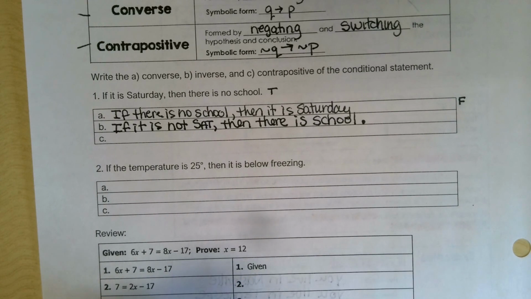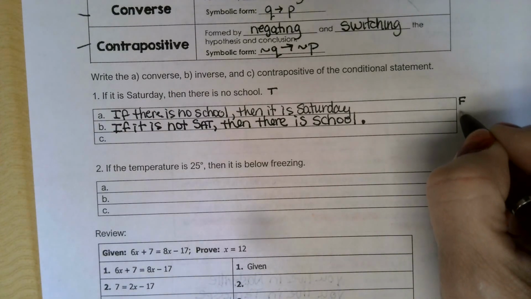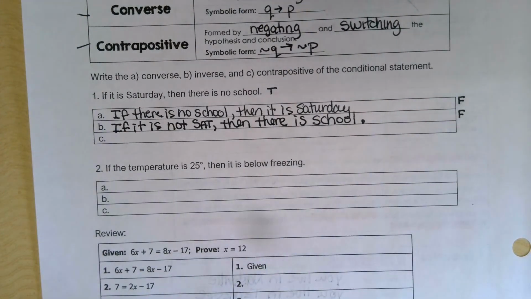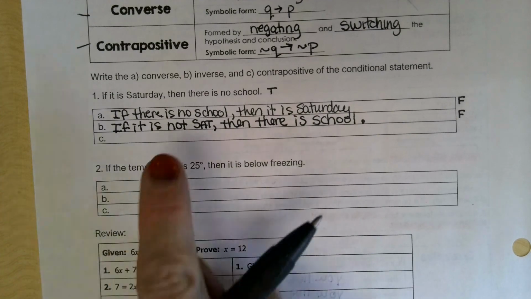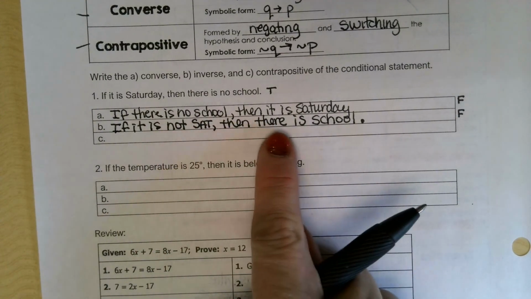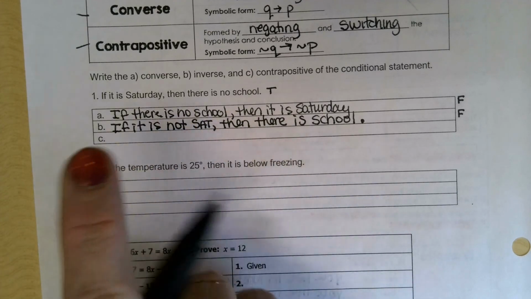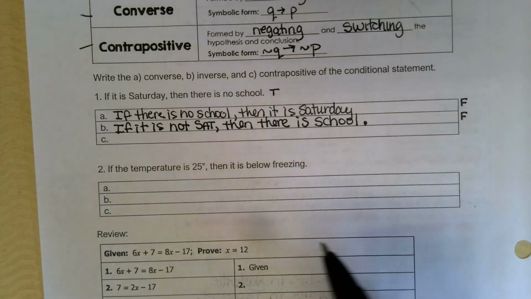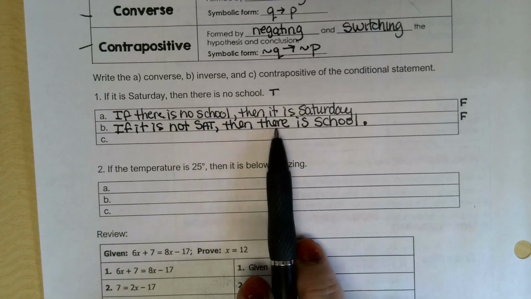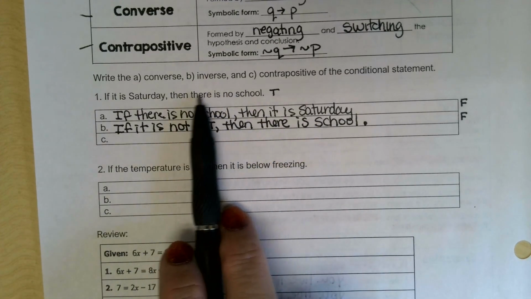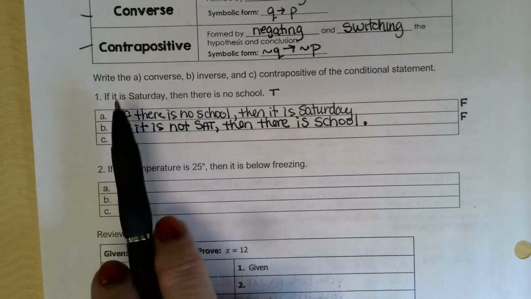Is that true or false? No, once again, it could be the summer, it could be Sunday, it could be a holiday, so that is false as well. Okay, now we're going to put the contrapositive, which means we're just going to switch this around. Okay, if there is not school, or if there is school, sorry, if there is school, so we're putting in the negative here and the negative here, we're switching it around.